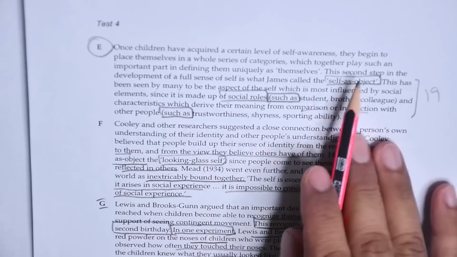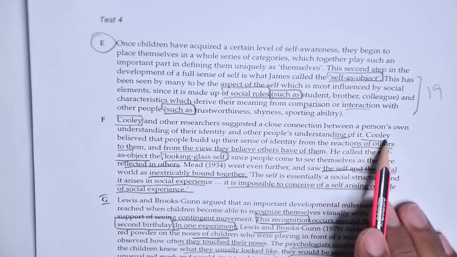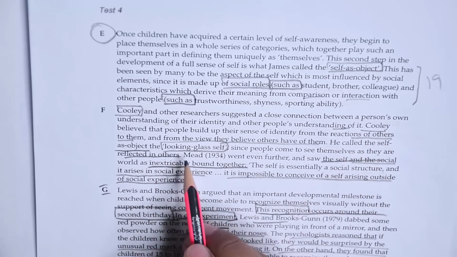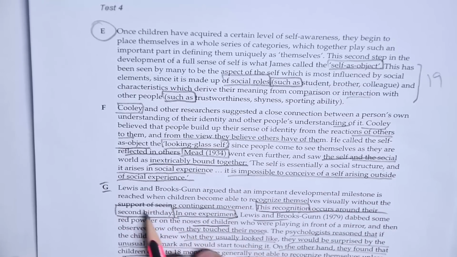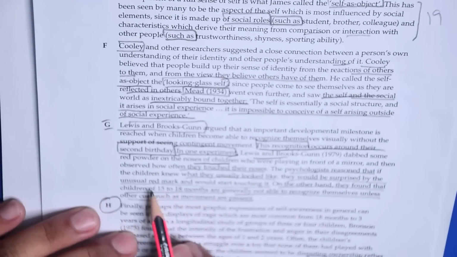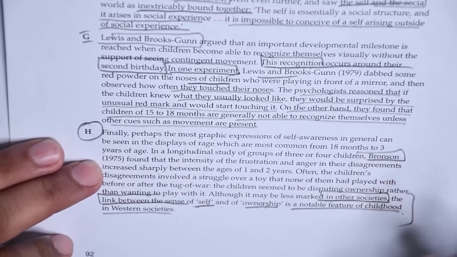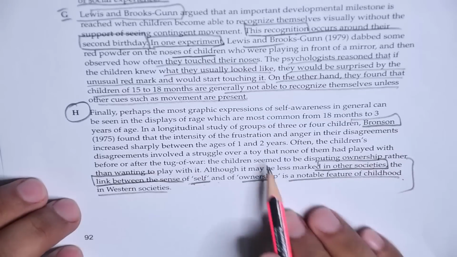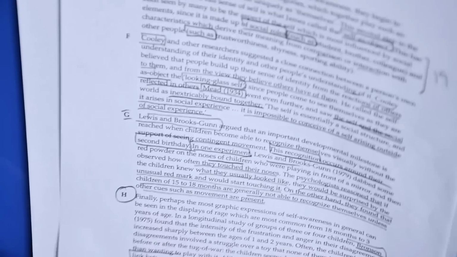Okay, quickly you got to do this, by the way. Yeah, Coley once again. So maybe Coley may have 2 statements. Again Coley, right, Mead, yeah. So Mead is here, okay, and Brooks, Lewis, Brooks and Gunn here, right, and okay, Bronson. Do we have Bronson there? Let me see. Yeah, Bronson is here. Bronson and all that. So the first thing is you need to underline all the names, and once you've underlined, now you can start with the first one.